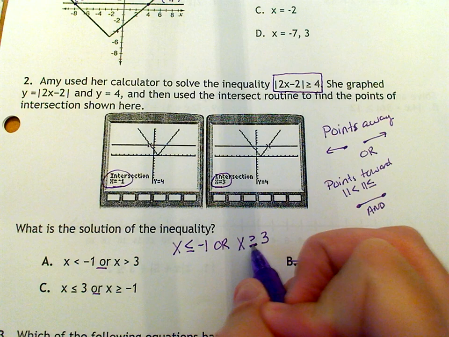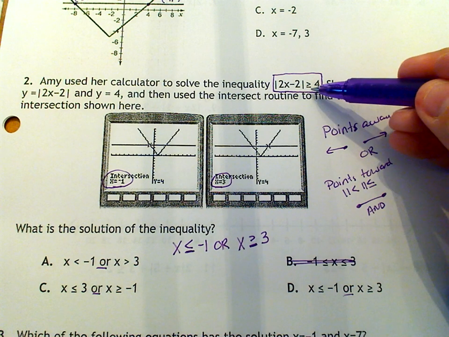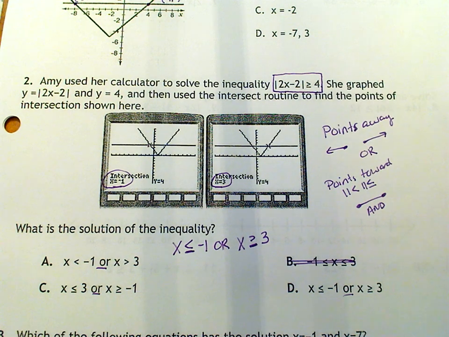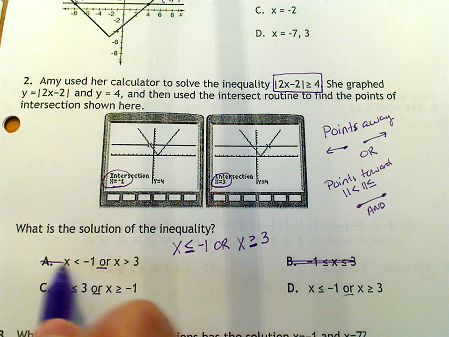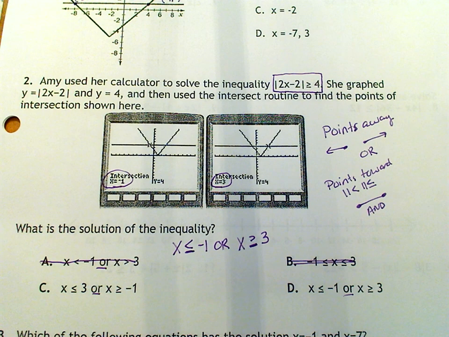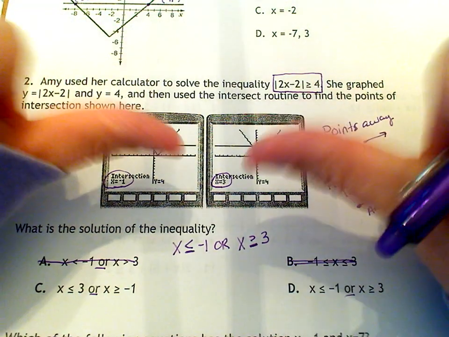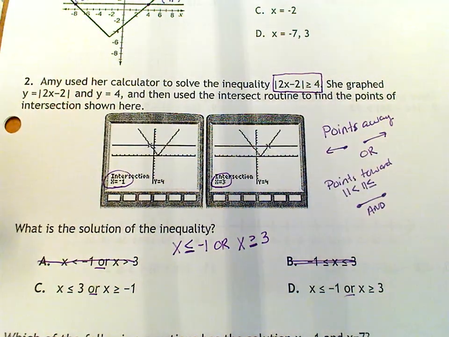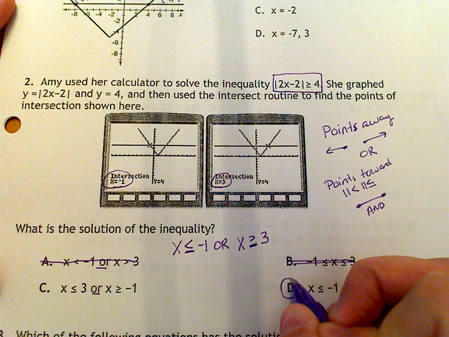Now, I knew to put the bar under it because in the original problem it has the bar. So again, I can rule out this one because it doesn't have the line under it. So now I just need to match my solution. This one has them flip-flopped. If I was to graph this, they would actually go towards each other like this instead of away. So our correct answer here is D.